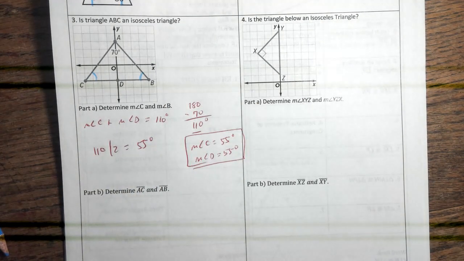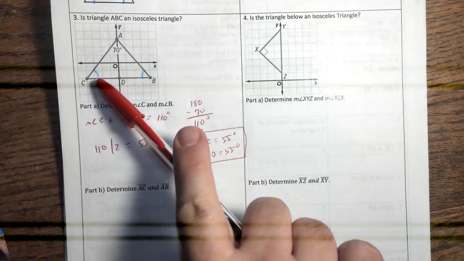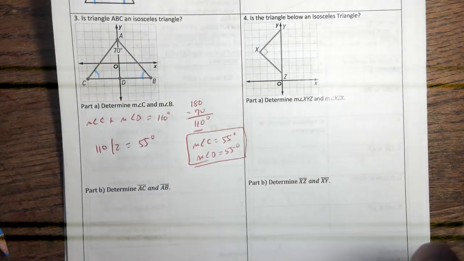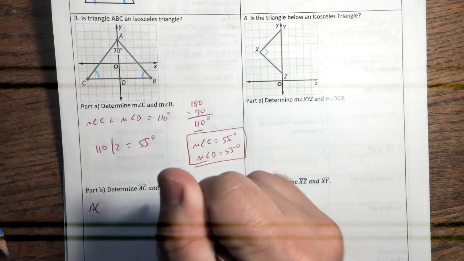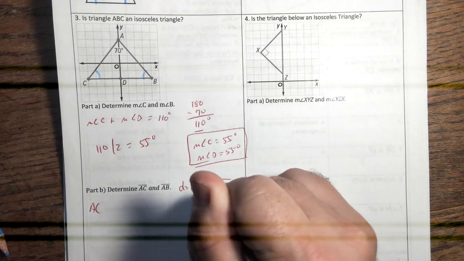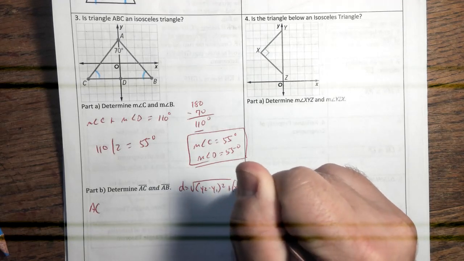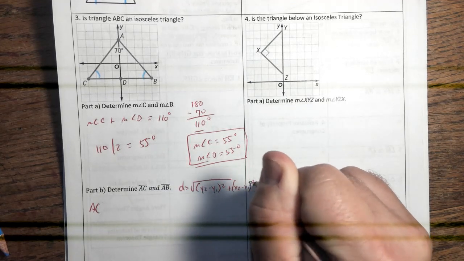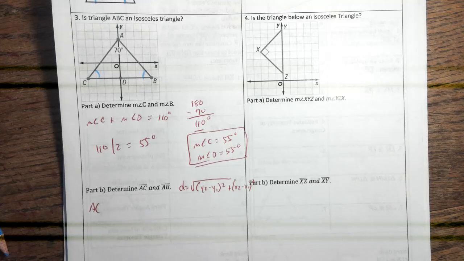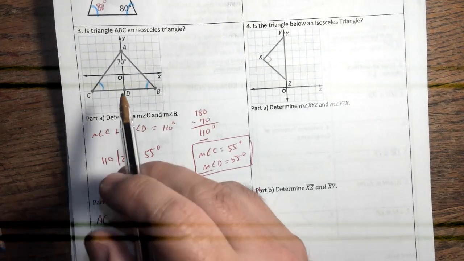Okay? So now, if these angles are congruent, these sides have to be congruent. So let's check. We have the distance formula: the square root of y sub 2 minus y sub 1 squared plus x sub 2 minus x sub 1 squared. I need my points.